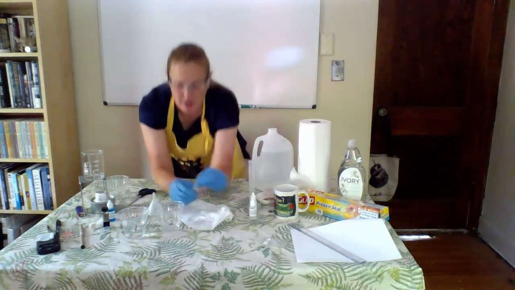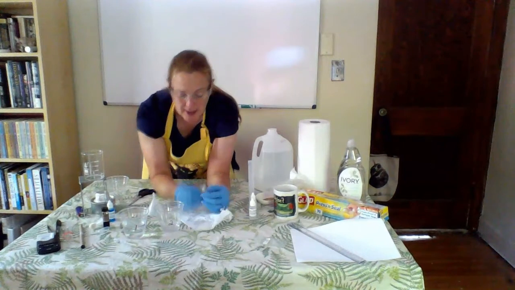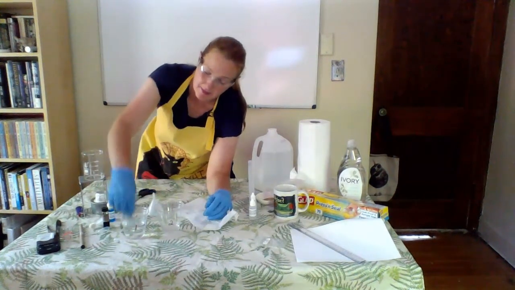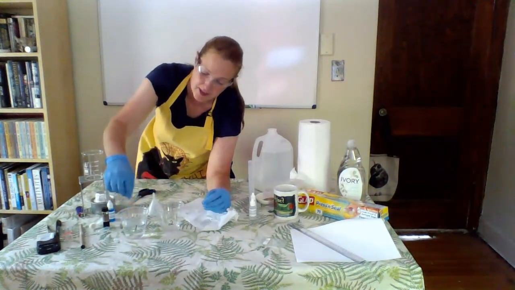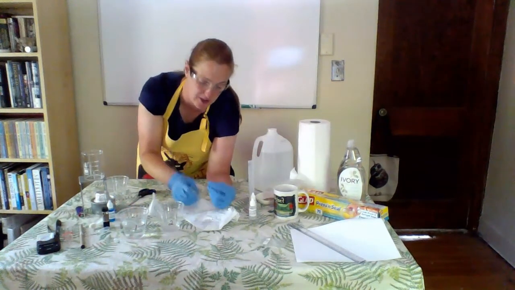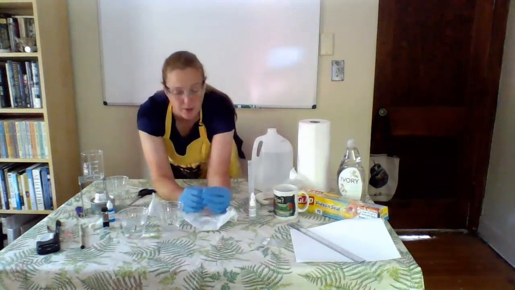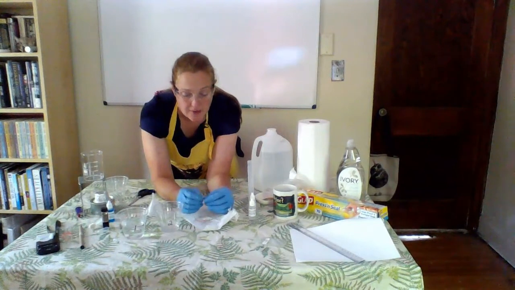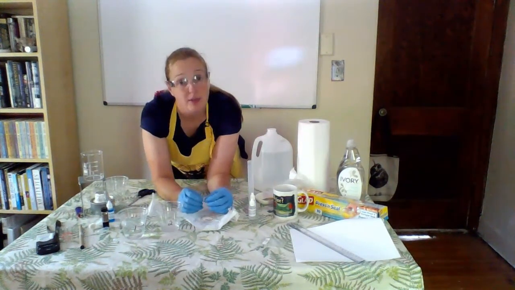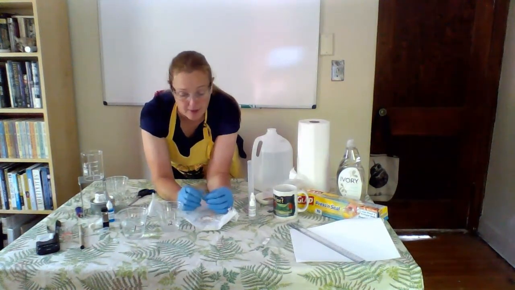So I captured the fold here with my cut rubber band. I dipped the dialysis tubing in again because I know that this tends to dry out so quickly. If yours does dry out, that's no big deal. Just put it into the cup of water.